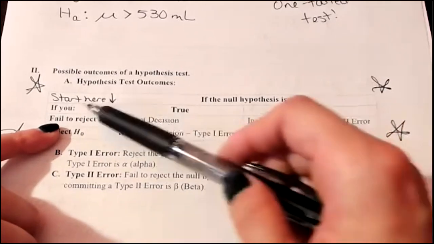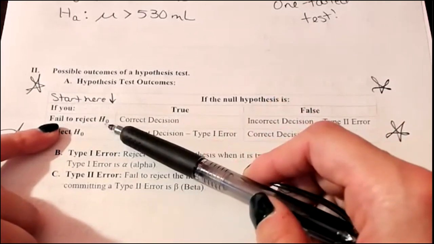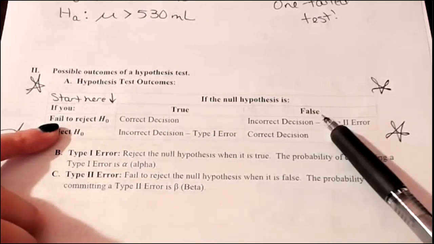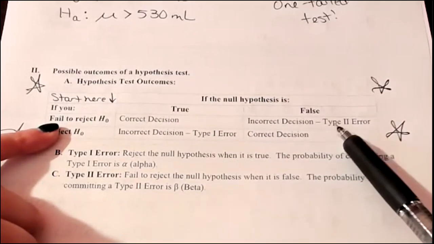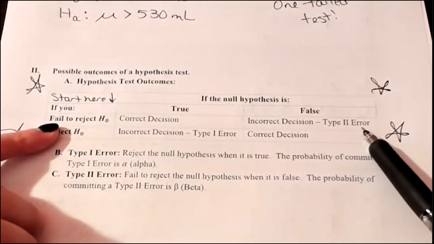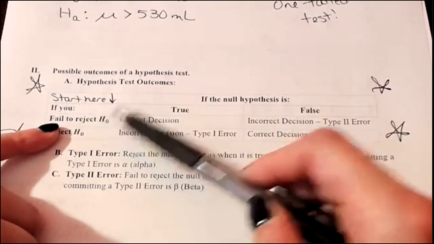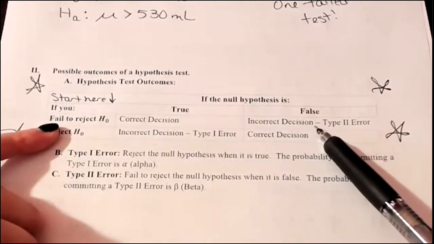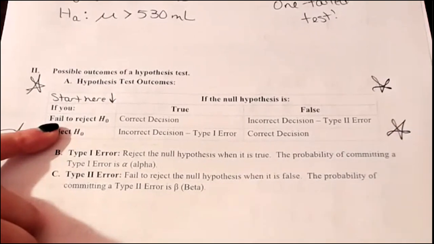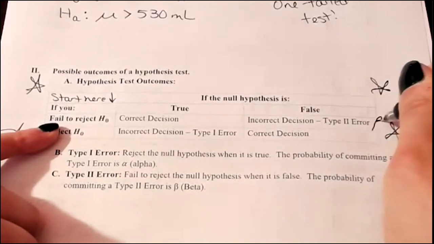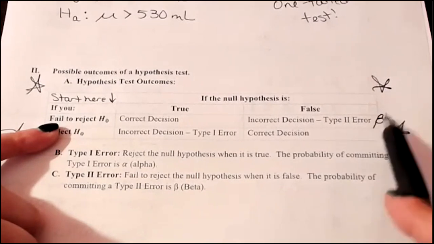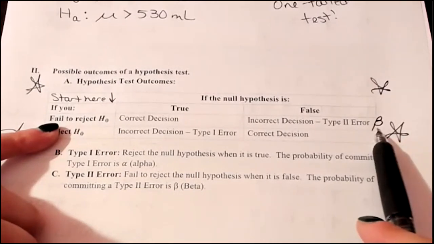However, if we fail to reject the null, but it was in fact false, we made what's called a type 2 error. Okay, if we fail to reject, but the null hypothesis is false, we made a type 2 error. The probability of that error is referred to as beta. We are not going to calculate beta. This is something for like stats 2. This is something for a future class.